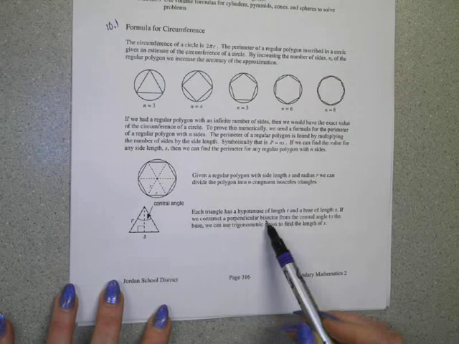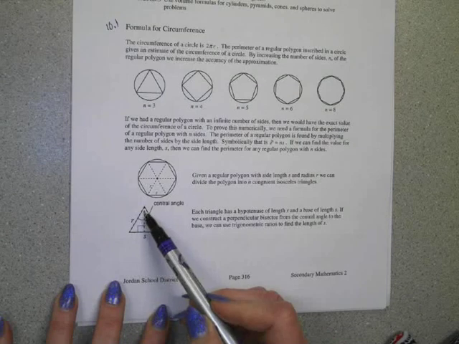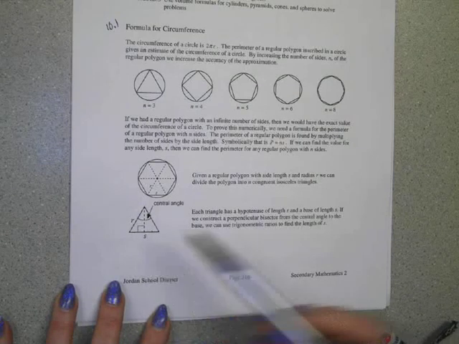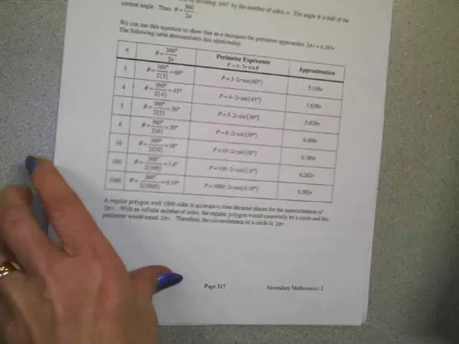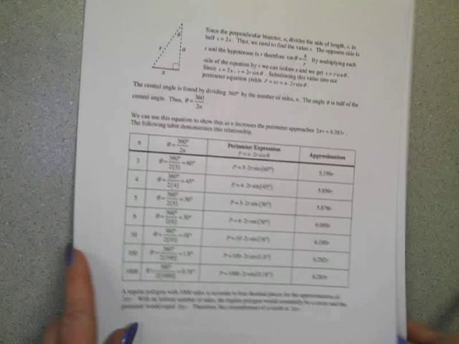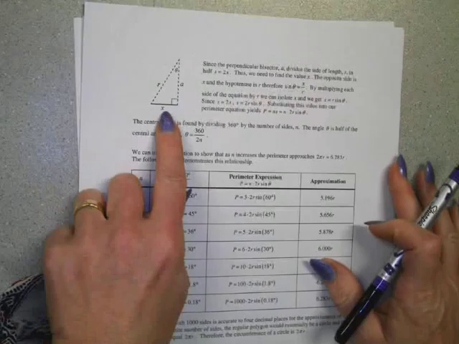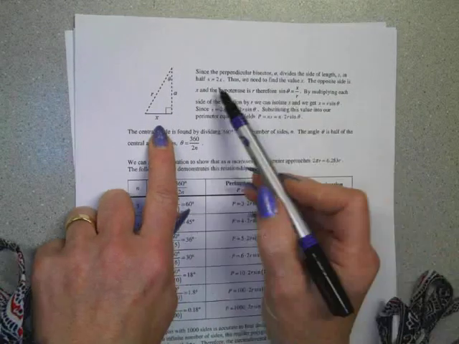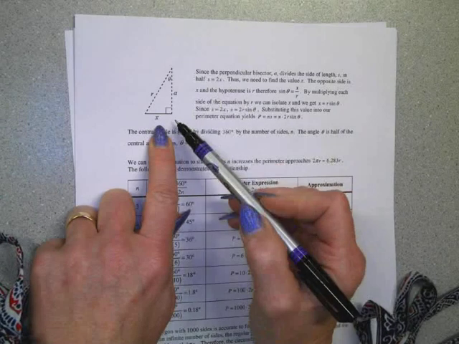If we construct a perpendicular bisector from the central angle to the base, then we can use some trig to help us with that. So they're going to construct this perpendicular bisector. And then we get to turn the page. So we'll see the picture, but now we only have half the triangle. So the other half of the triangle was right there. And remember, this used to be s because it was a whole side, but now it's just half of it. So now we're going to say that s is equal to 2x because we split the triangle in half.